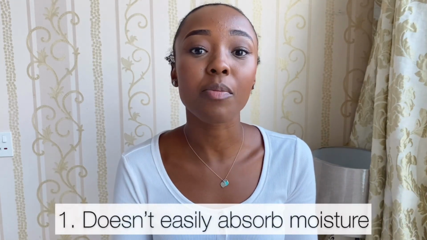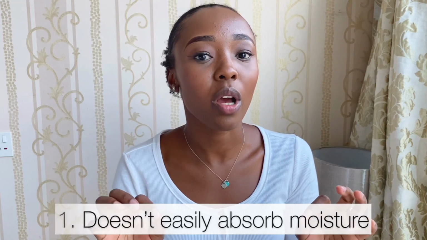Low porosity. This is the type of hair I have, so child, I have a lot to say. Low porosity hair is a type of hair that has its cuticles really close together. That means that it's difficult for moisture to penetrate the strands.